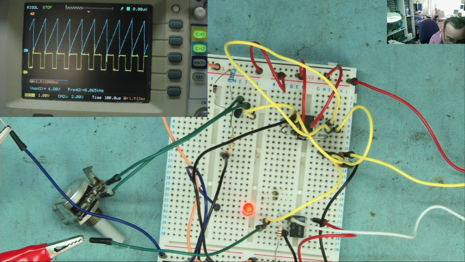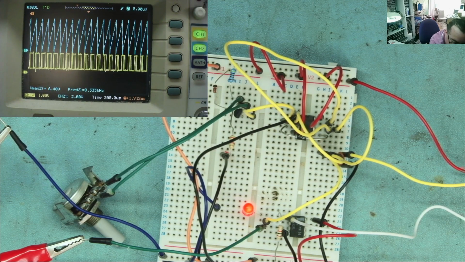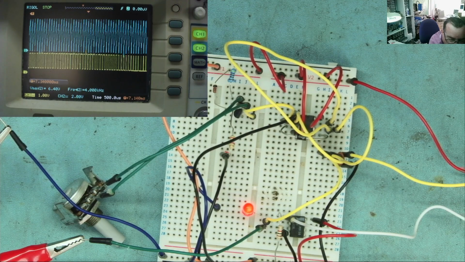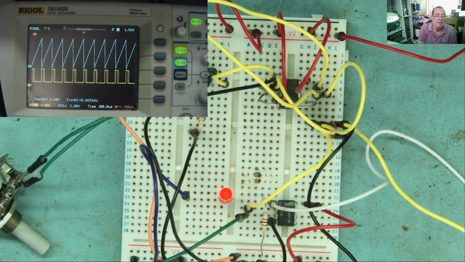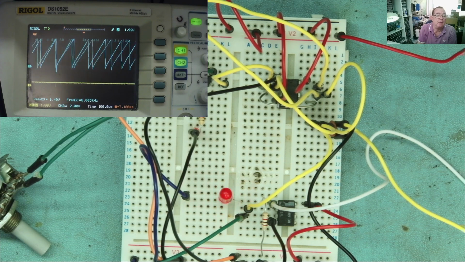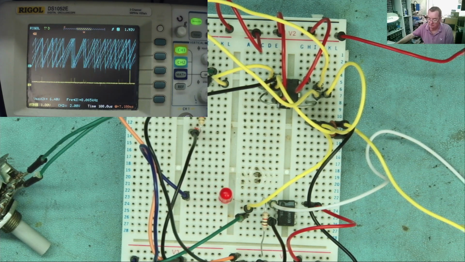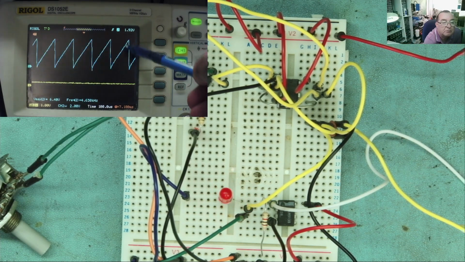Okay, let me see if I just get a longer sample than that for you guys. So I'll reduce the scale a little bit. So I think you can quite clearly see there on the yellow trace that the pulse width modulation is changing. I've now reduced the frequency of the incoming sine wave further, so it's now running at 1 Hz, 1 cycle per second. And you can see on the cyan trace, this is the sawtooth wave.